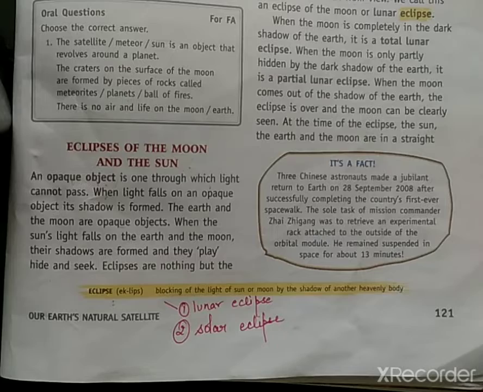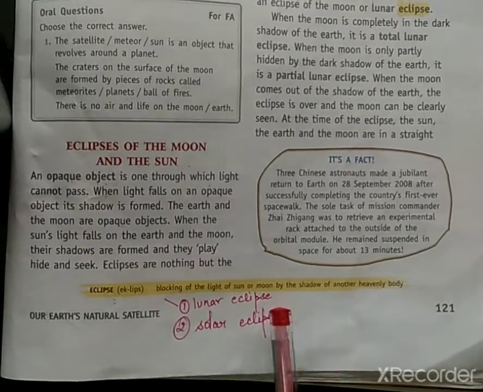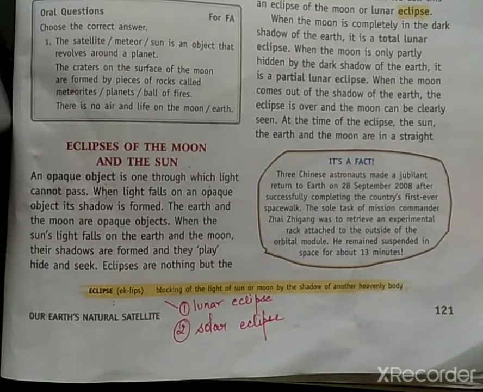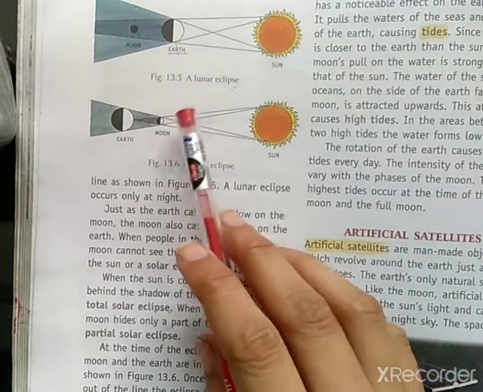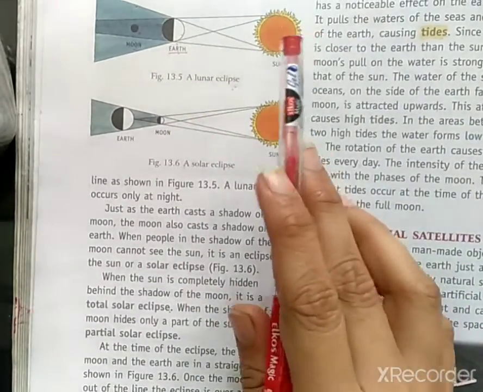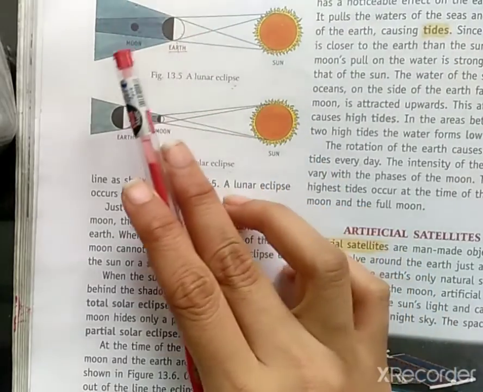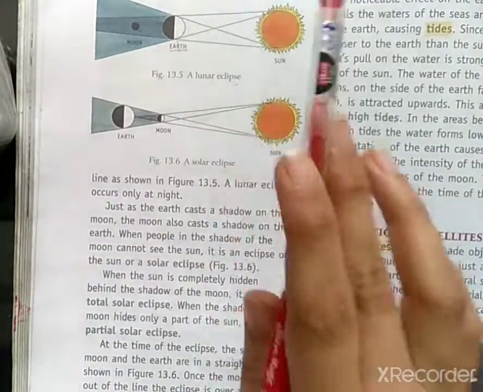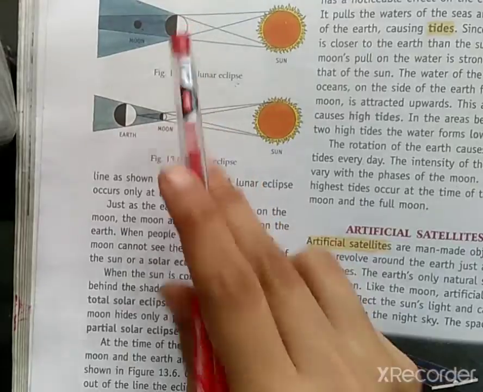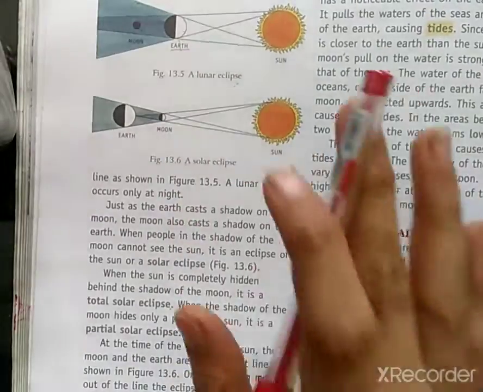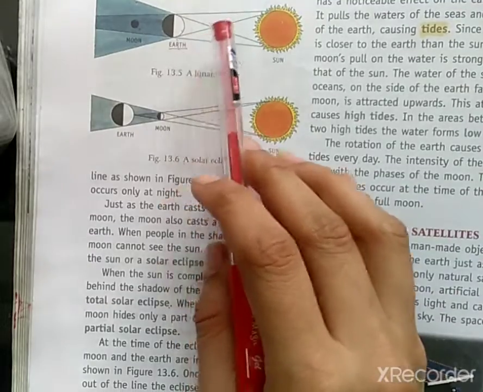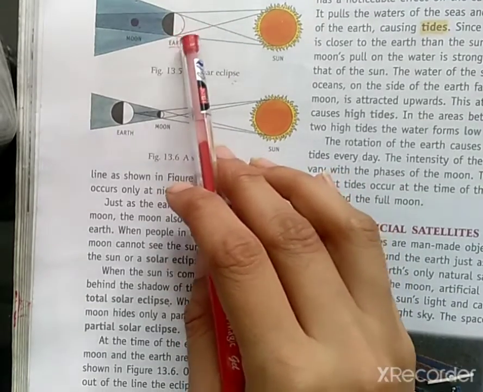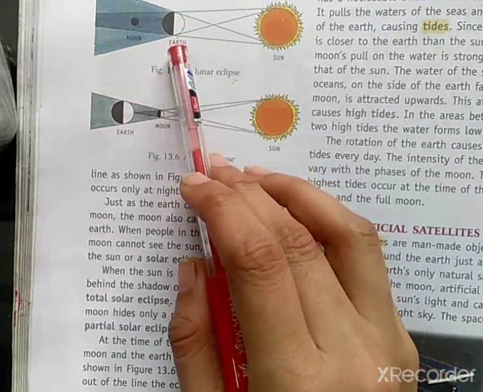There are two types of eclipse. First one is lunar and second one is solar. First we will study about the lunar eclipse. Lunar eclipse occurs when the sun, earth and moon are in a straight line, and here the earth is present in the center. In this position, what happens? The sunlight is blocked by the earth, and earth is an opaque object, right? And the shadow is formed.